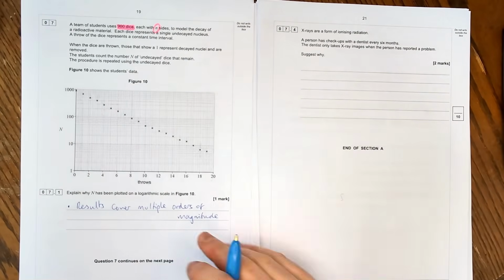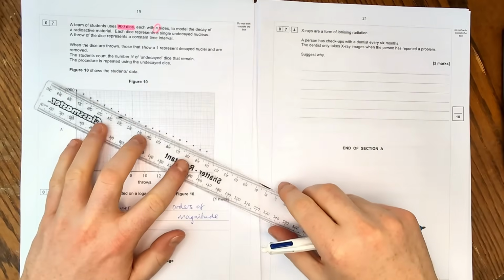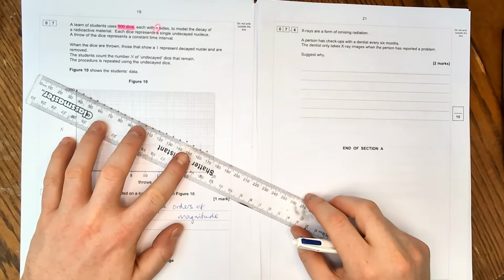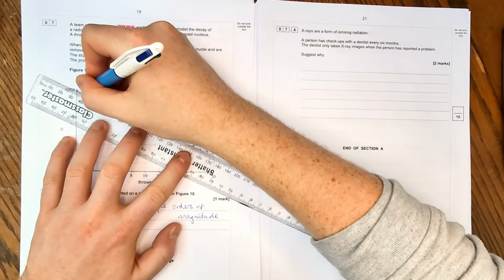Don't ignore an easy mark like that. It's always worth doing. So do it properly, because with an order of magnitude, logarithmic scale, when you're covering different orders of magnitude, even one small inaccuracy with your line of best fit is not a good thing. You want as many points above it as there are below it. So I'm going to do something like that.